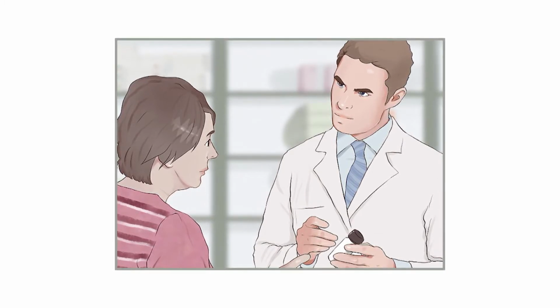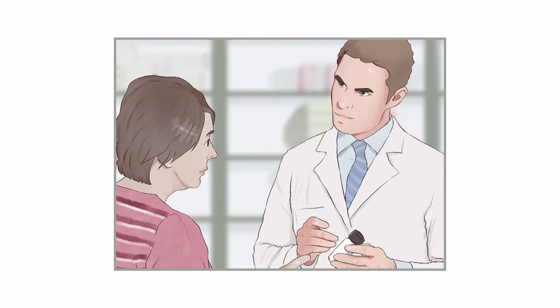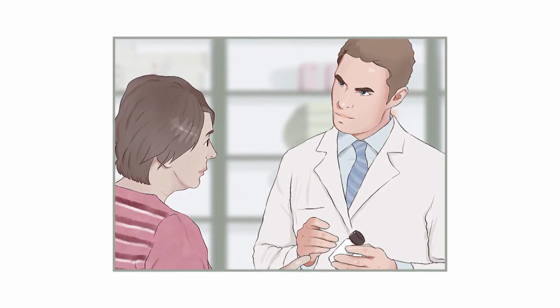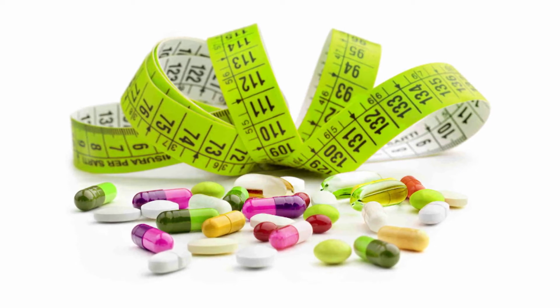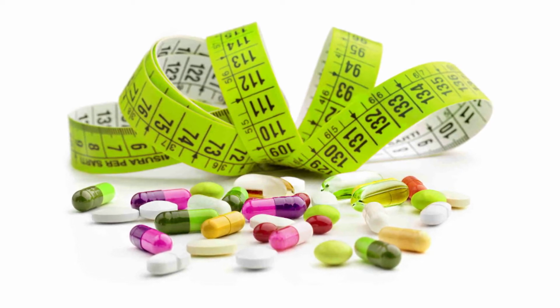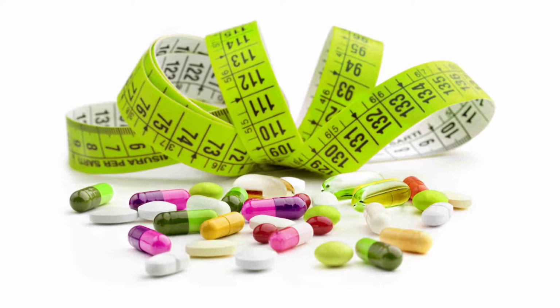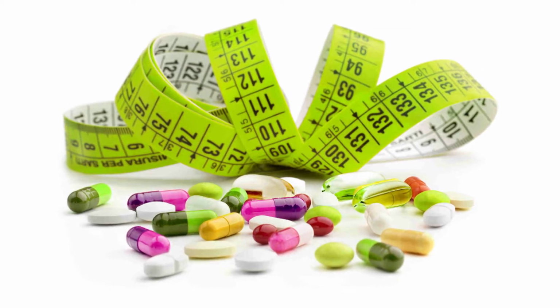You can discuss weight loss drugs with your doctor. Most people lose between 5 and 10 pounds by taking these drugs. Most people also regain the weight when they stop taking the medicine, unless they have made lasting lifestyle changes.